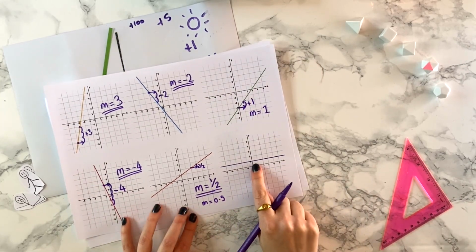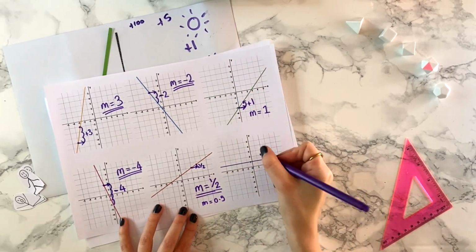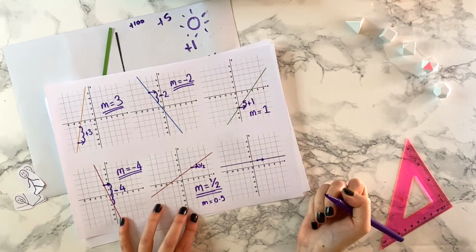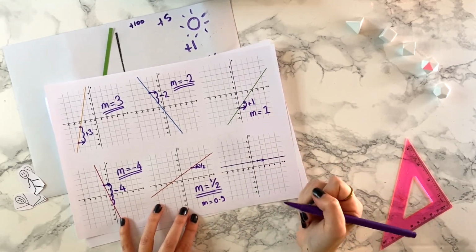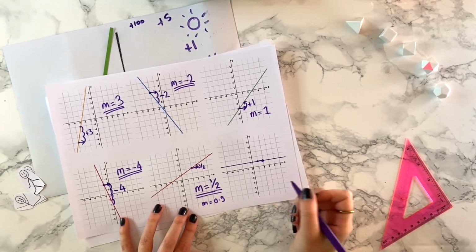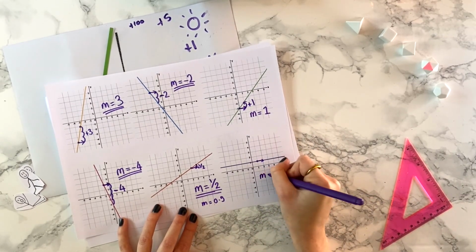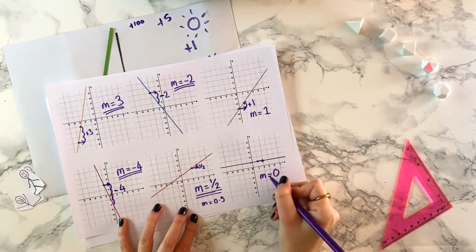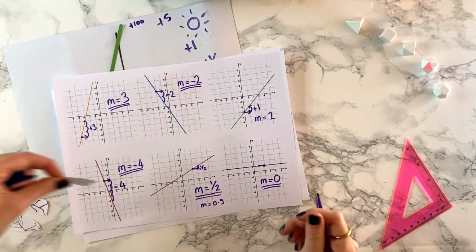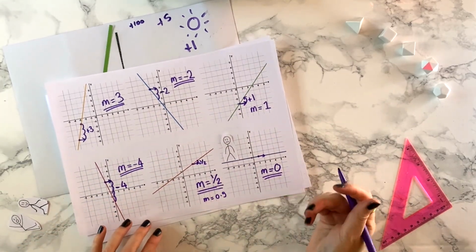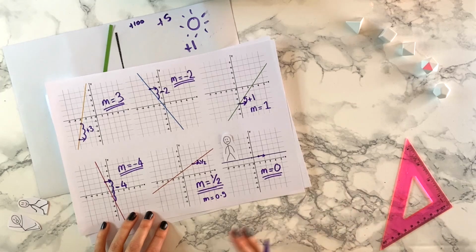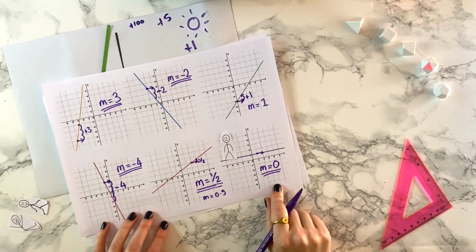Okay, how about this one? So if I pick a nice point, I go across 1, I'm already on the line. I don't need to go up or down. It's +0 really. So our gradient is just 0. And that makes sense. This is our stationary Bob. He's not really getting anywhere on his journey. He's not going into positive world. He's not going into negative world. He's just stationary. M equals 0.